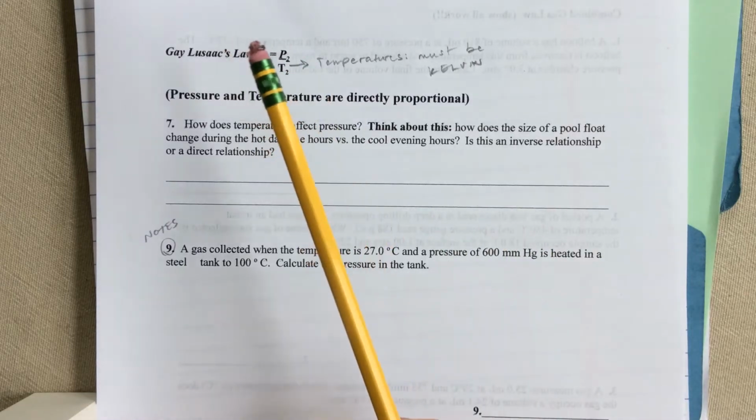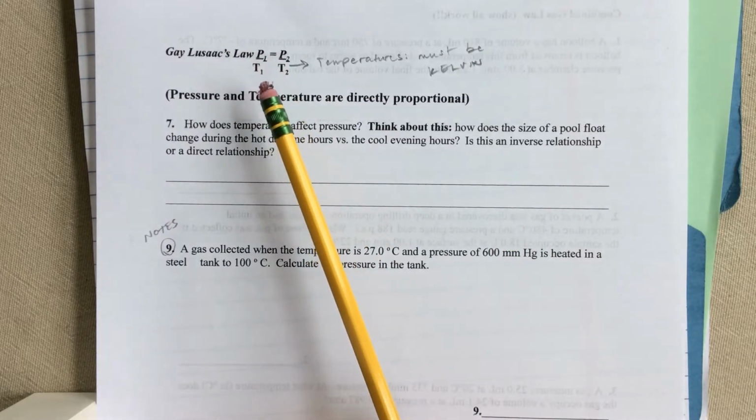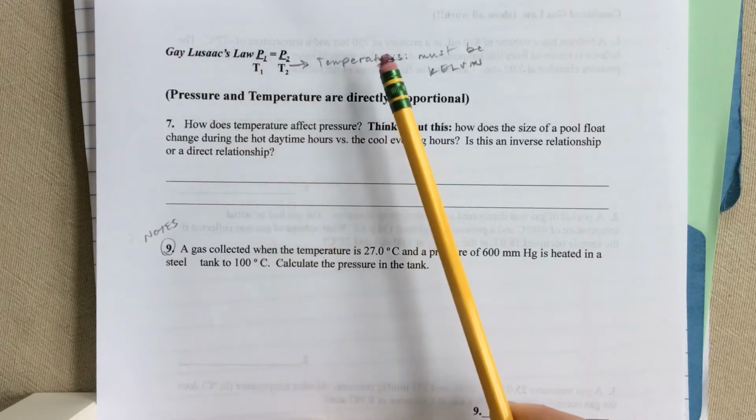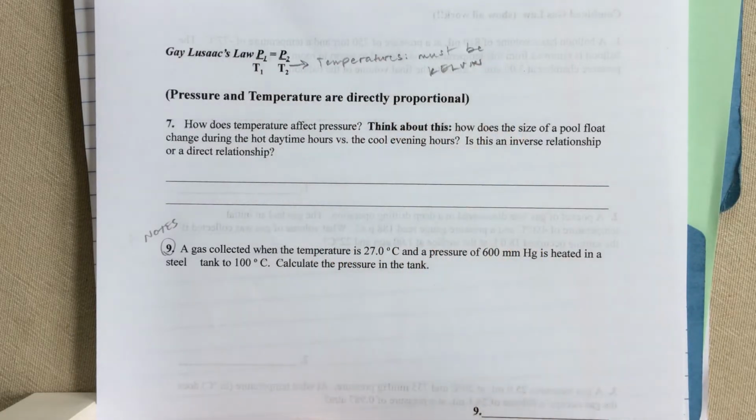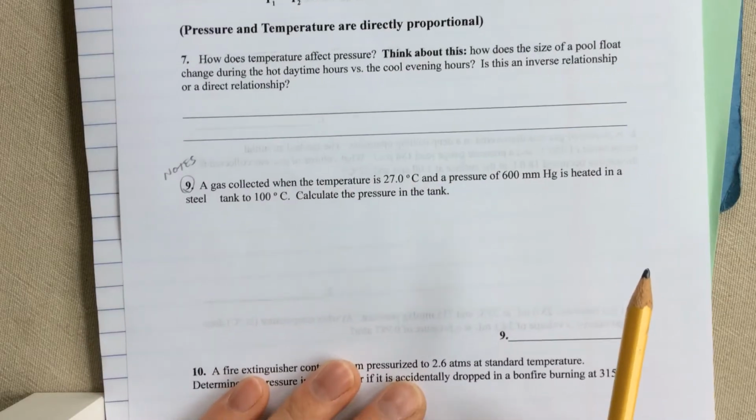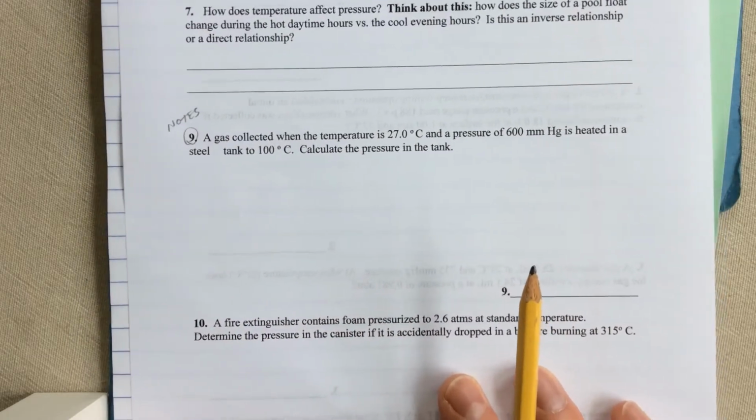Gay-Lussac's law, right up at the top. P1 over T1 equals P2 over T2. Remember, temperature's always got to be in Kelvin. We're going to do number 9 together.